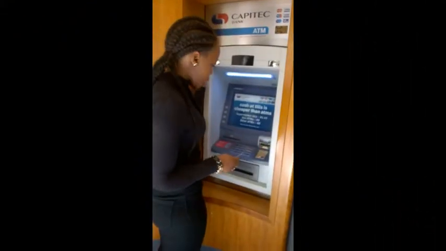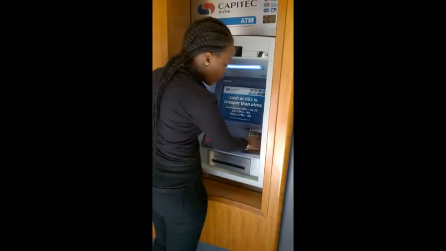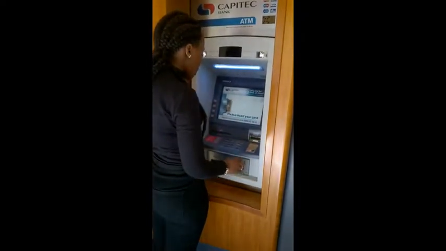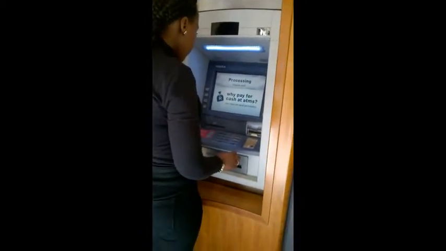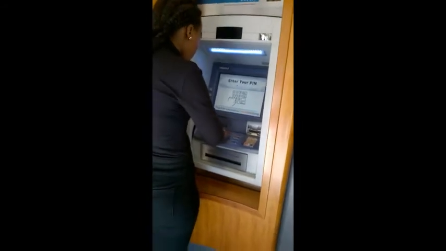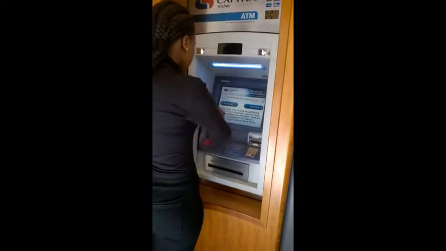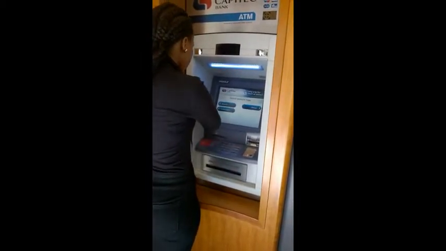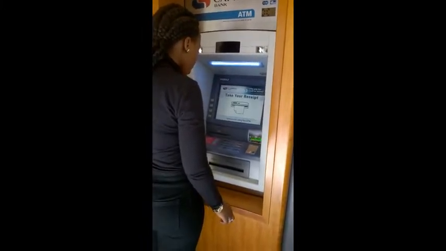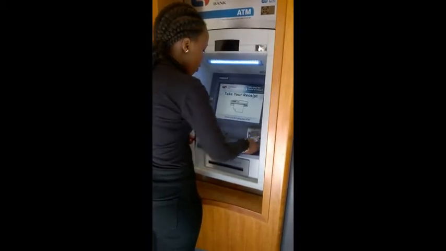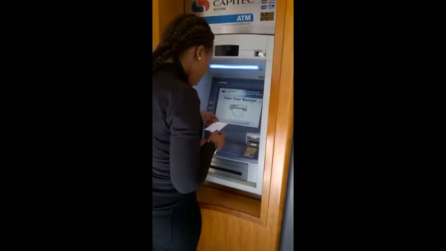The Capitec ATM consists of output and input devices. When I insert my card, this is an input device, and then the computer is processing. When I put in my PIN, this is also an input, and I press enter. Processing. And when I take out my card, this is an output device, and when I take out my slip, this is an output device. Thank you.